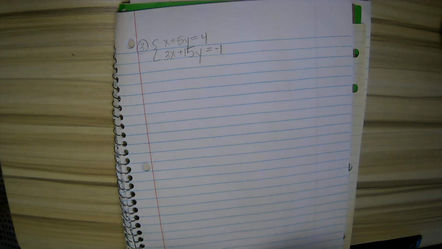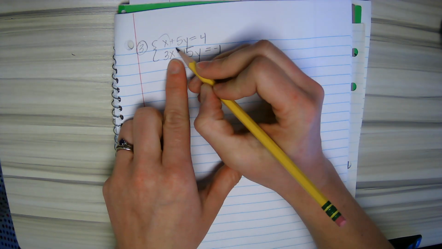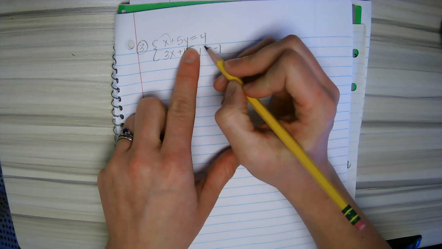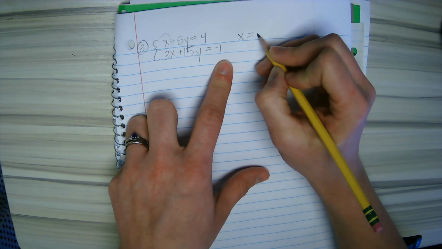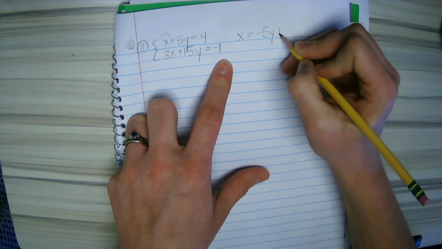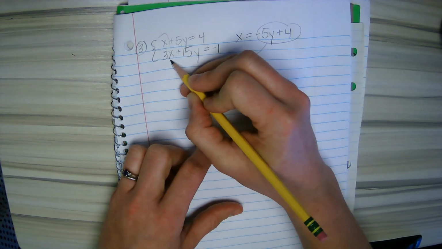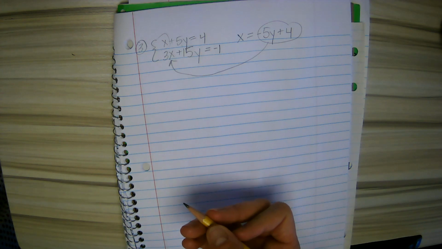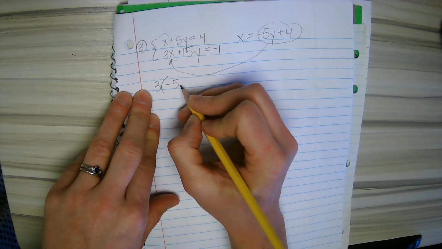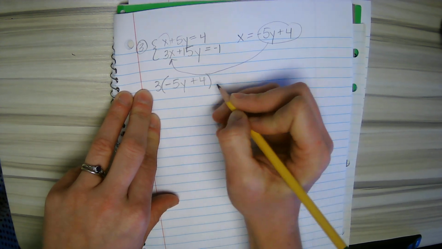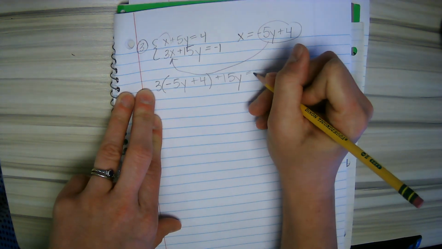So first you've got to find what x equals or what y equals. I noticed that x is by itself here, so the only thing I would have to do is move this over by subtracting 5y from both sides. So I would end up with x equals -5y plus 4. So I'm going to substitute this in for x. Make sure you're paying attention to what you're inserting it into. I'm opening my parentheses to put in -5y plus 4. And then I'm going to solve for y in this multi-step equation.